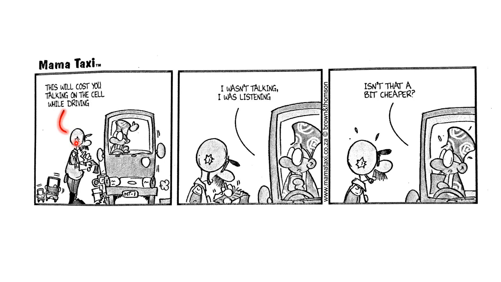"This will cost you talking on the cell while driving," the traffic officer says. Mama replies, "I wasn't talking, I was listening." We can see that Mama's words have no effect on the traffic officer because he keeps on writing. After giving Mama the fine, Mama replies, "Isn't that a bit cheaper?" Meaning, isn't the fine for listening on your phone cheaper than talking on your phone?